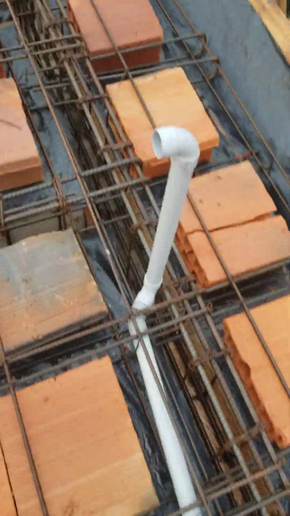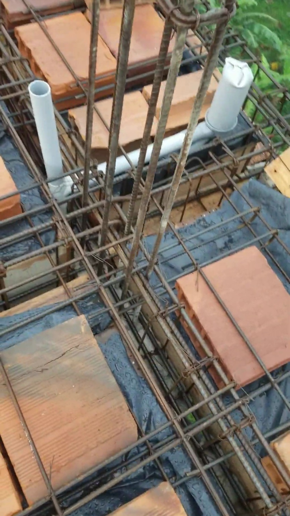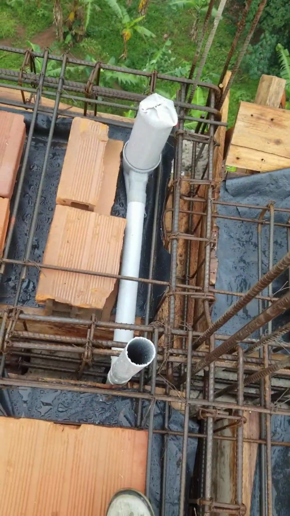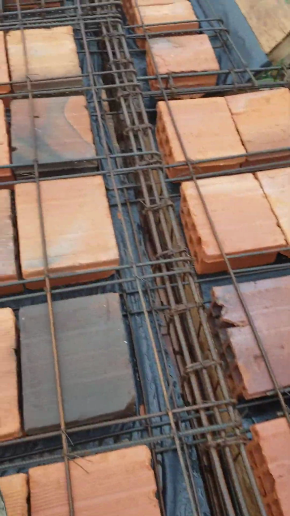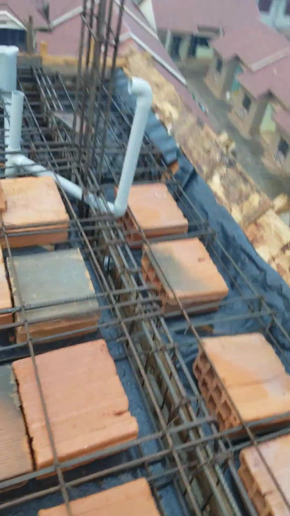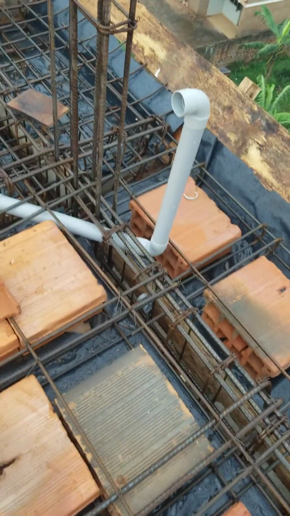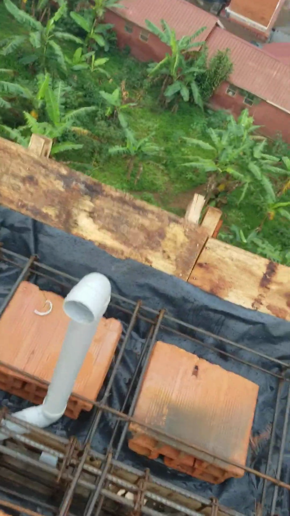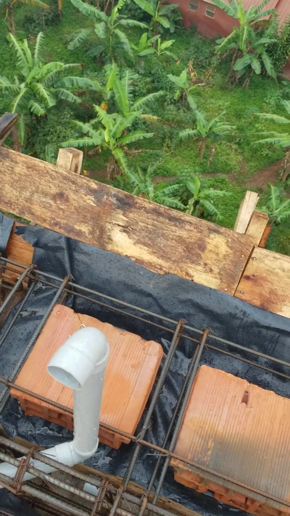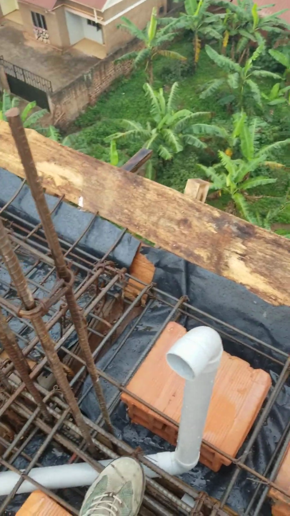Now this one, the floor trap for the balcony. The same applies to the other one. There's a kitchen sink here. This one to receive water from above for the kitchen sink.